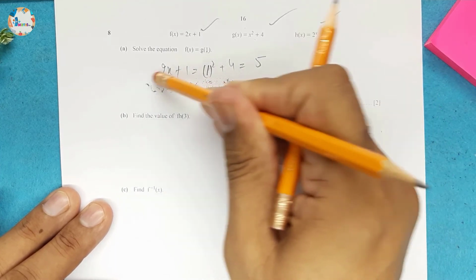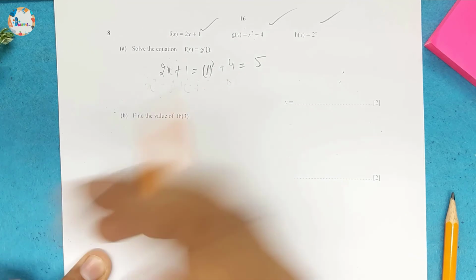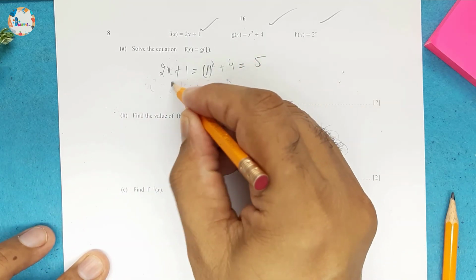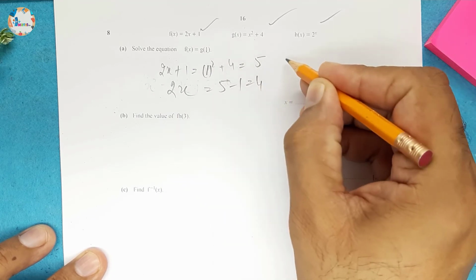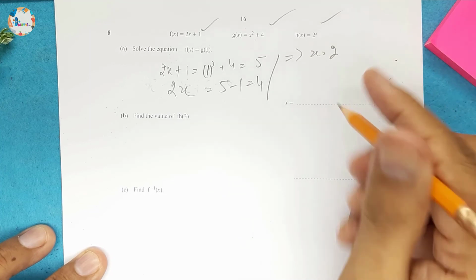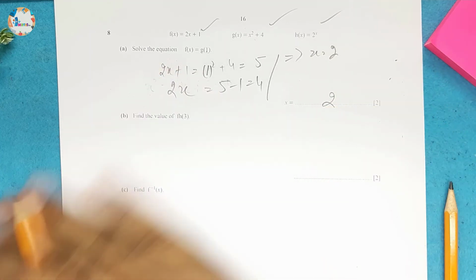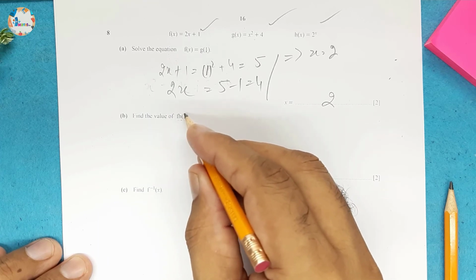so this will simplify our issue, and this will be written as basically 2x is equal to 5 minus 1, which is equal to 4. So this implies x is equal to 2. So we can write x is equal to 2. Then find the value of f of h of 3. So first we'll find h of 3.